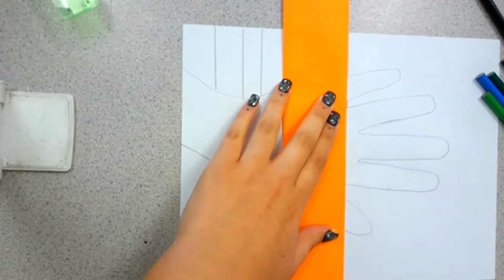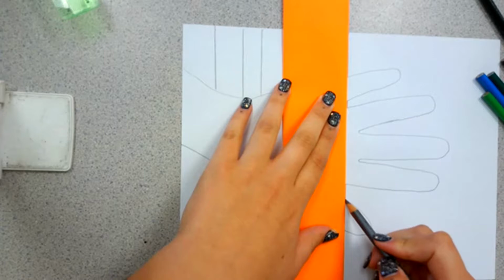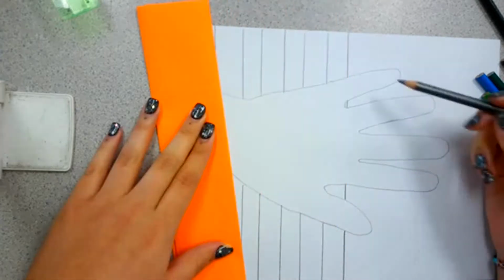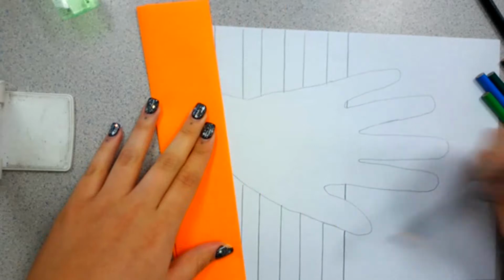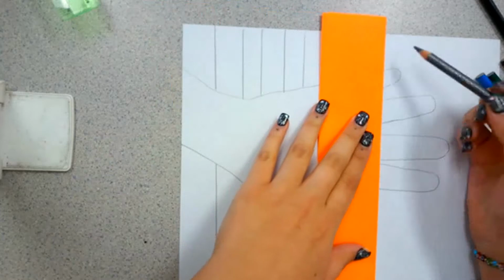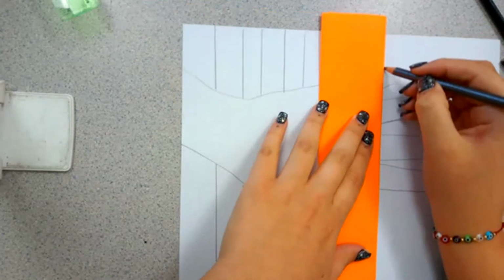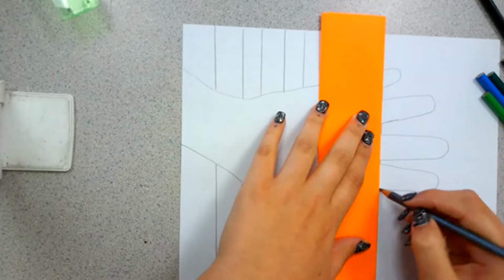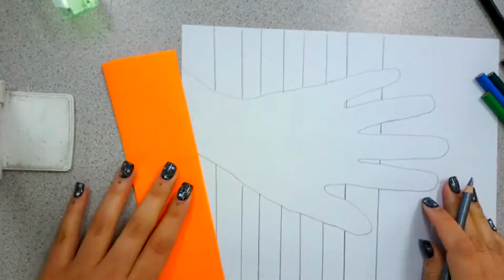So I'm just going to draw it in the gap of the finger, in the gap of the finger, and then on the other side. So you see how now it looks like that line is going behind the hand because I did it in the gaps of the fingers. So I'm going to do the same thing as I go up, like that, in the gaps, and then on the other side. You see?